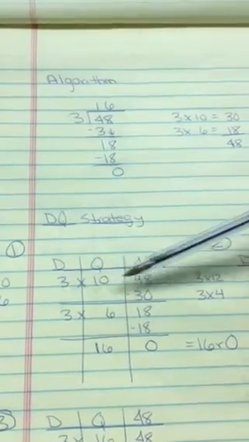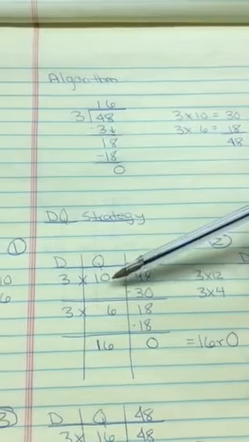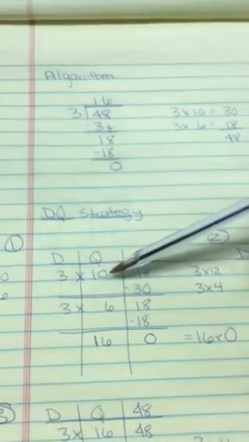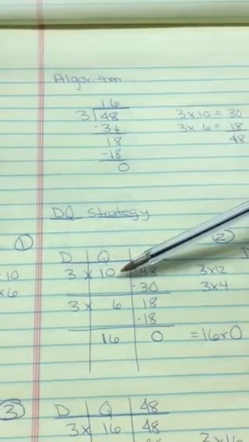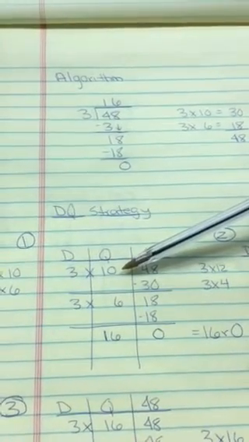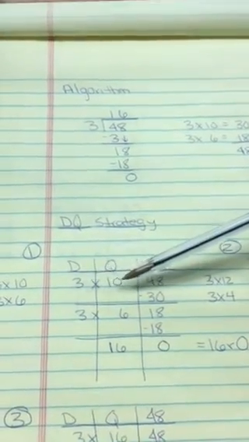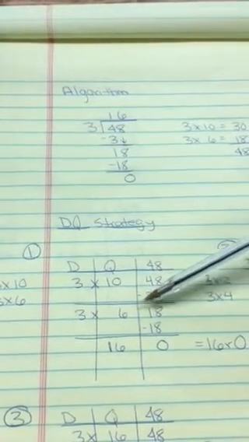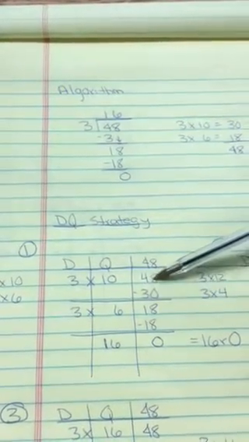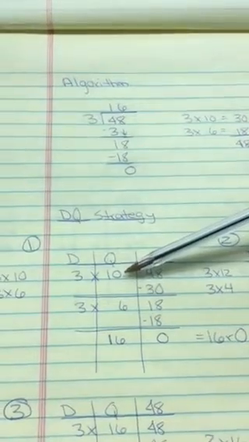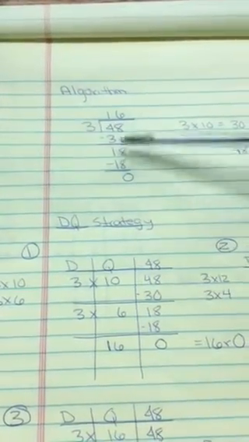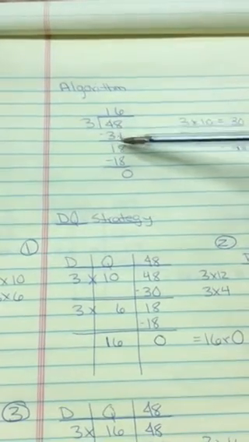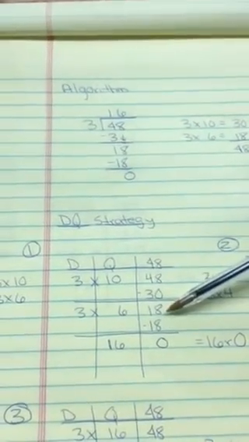So 3 times what gives me close to 48? I always tell my kids your starting quotient number, use your 10s, because kids are still learning their multiplication facts, but 10s seem to be pretty easy for kids to understand. So I wouldn't say 3 times 20 here, because that's going to give me a 60, and we know we can't take 60 from 48, so I'm going to have to stick with 10. So 3 times 10 is 30. I'm going to subtract, which is what I'm essentially doing here. I'm really subtracting a 30 here, and I get 18.